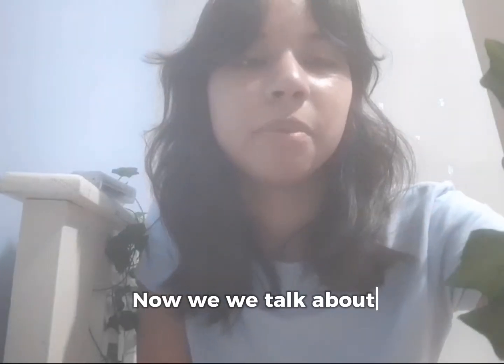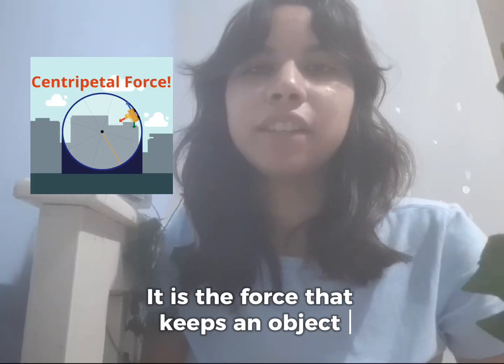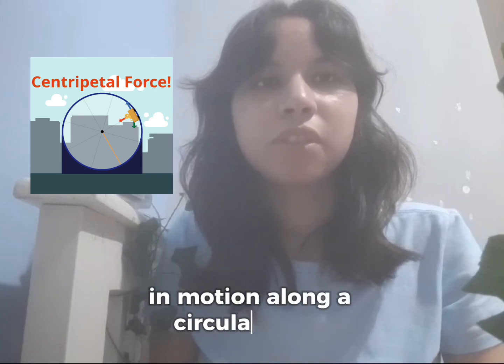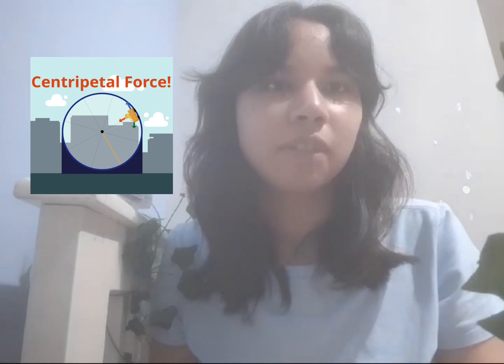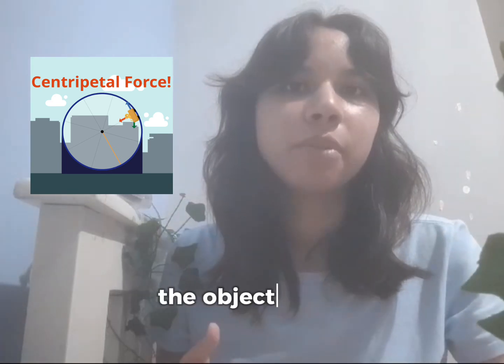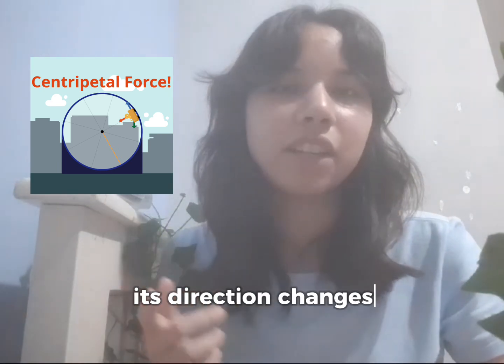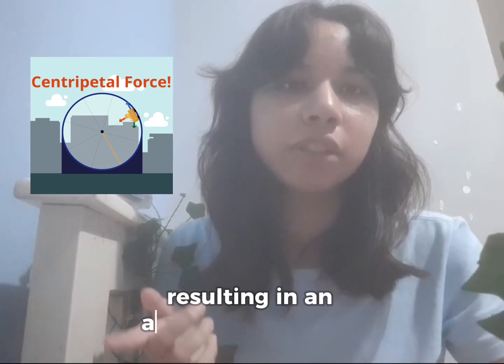Now we will talk about centrifugal force. It is the force that keeps an object in motion along a circular path, constantly moving towards the center of the circle. This implies that although the object has a constant velocity, its direction changes continuously, resulting in an acceleration called centrifugal acceleration.